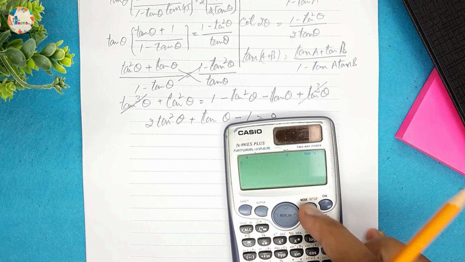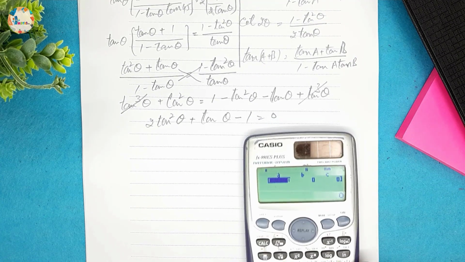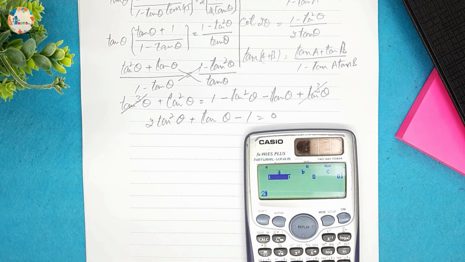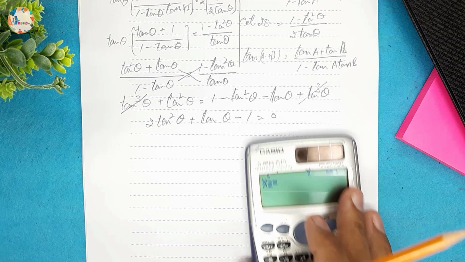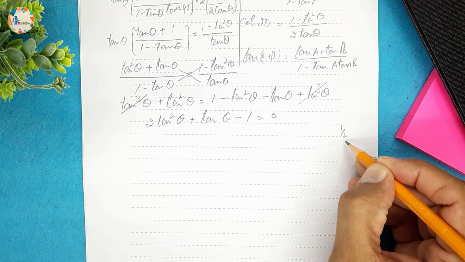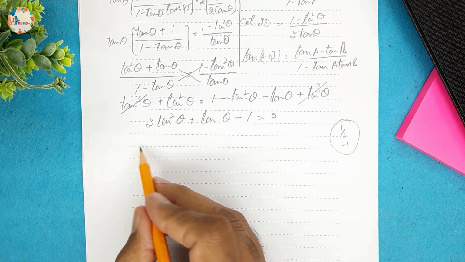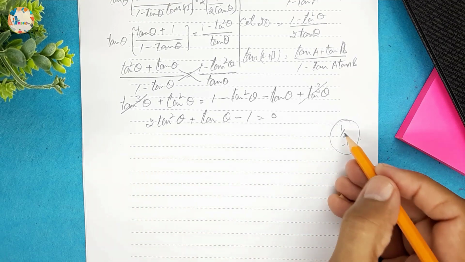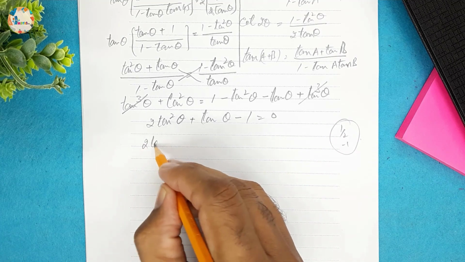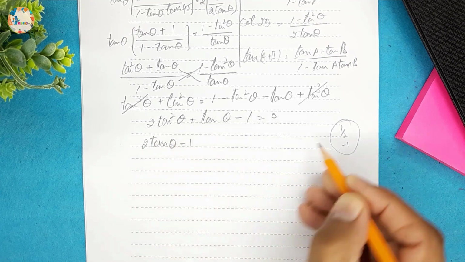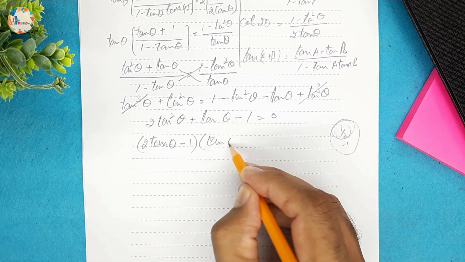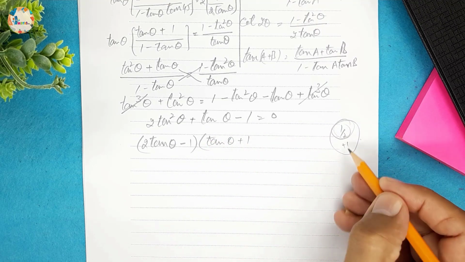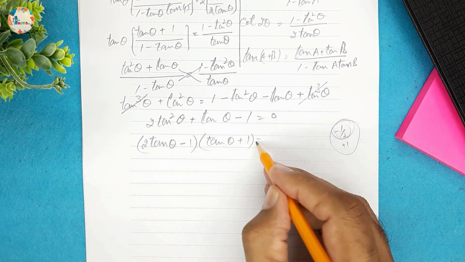Basically we can use mode 5 3, and the coefficient of tan square is 2, then coefficient of tan is 1, then minus 1, and this will be resulting to 1 by 2 and minus 1. So we'll be changing sign and writing here. It will be 2 tan theta minus 1, and from this one we can write tan theta plus 1, because we will be changing sign, is equal to 0.